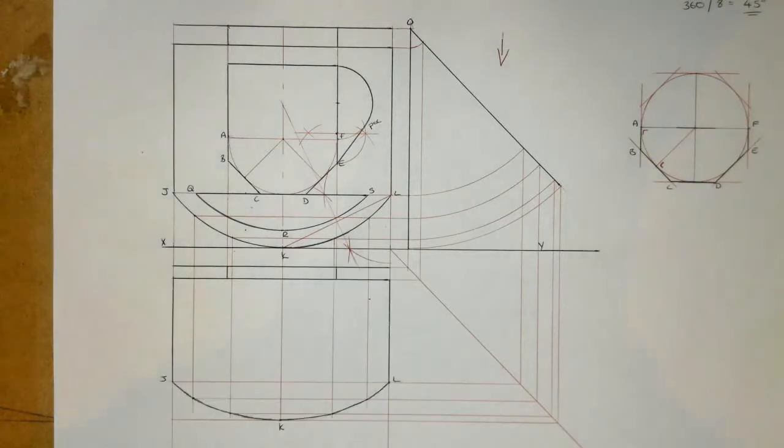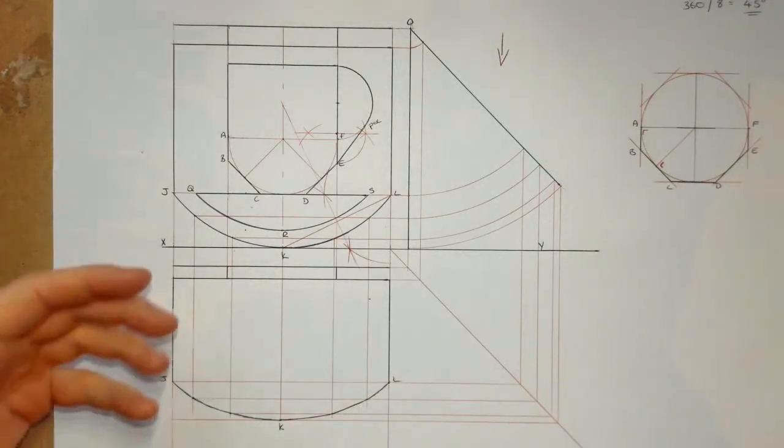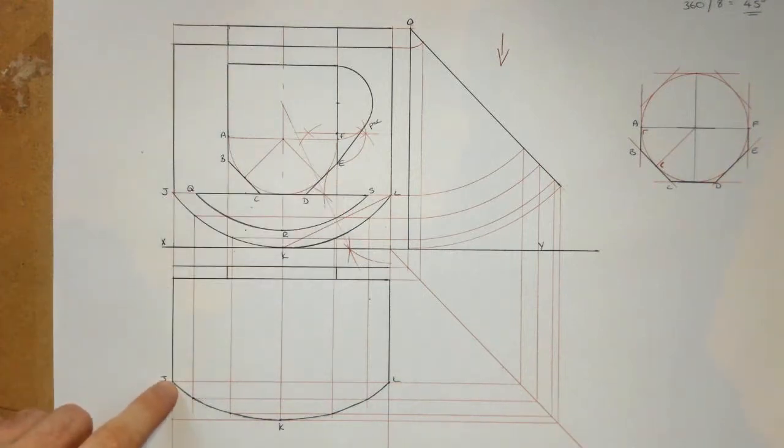Okay, so there you can see we have the curve JK to L. Obviously it has been blown to an angle of 45 degrees, so we couldn't put that in with the compass, we have to sketch it. So now we actually have to get the curve Q, R, S as well. So we're going to do the same process there as well.